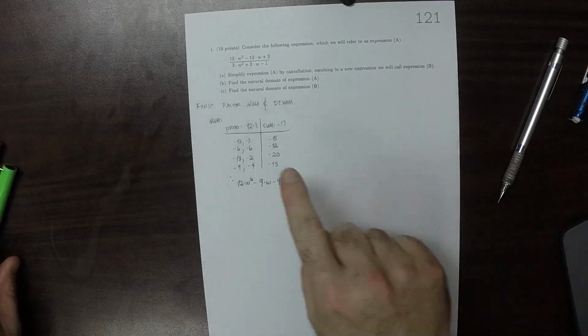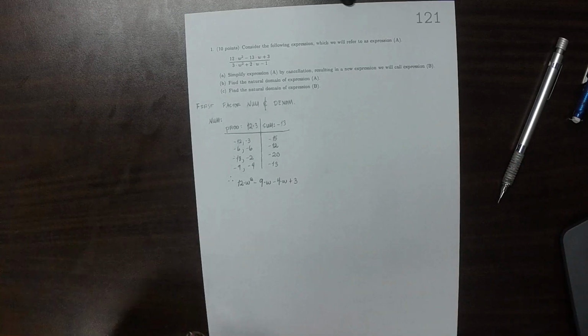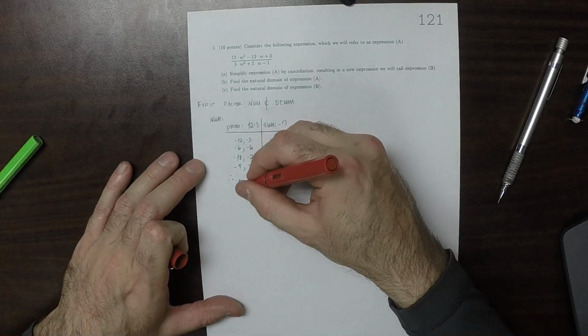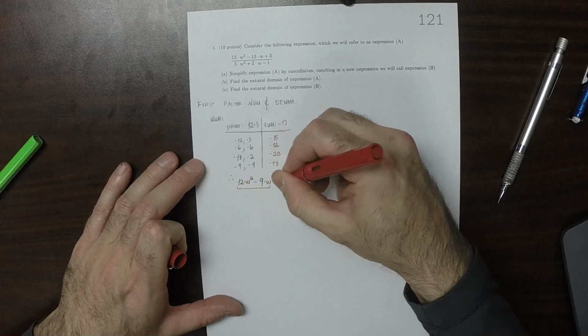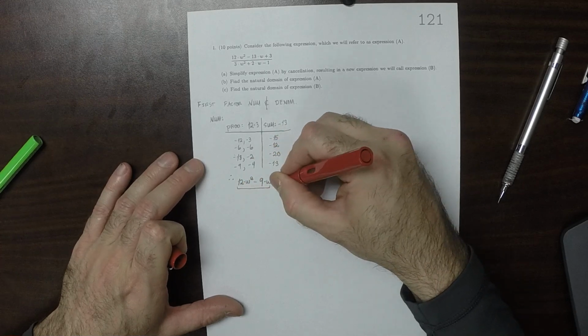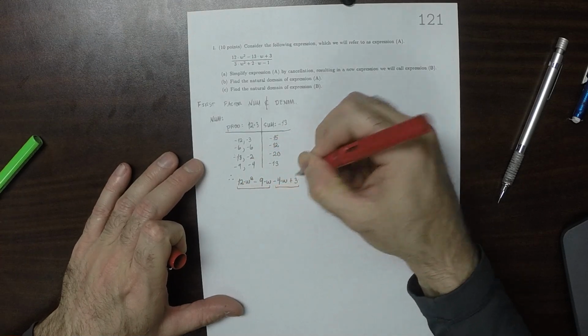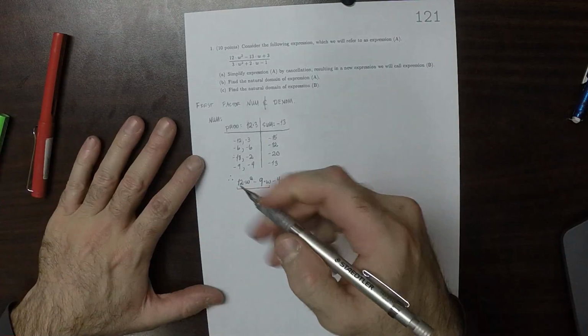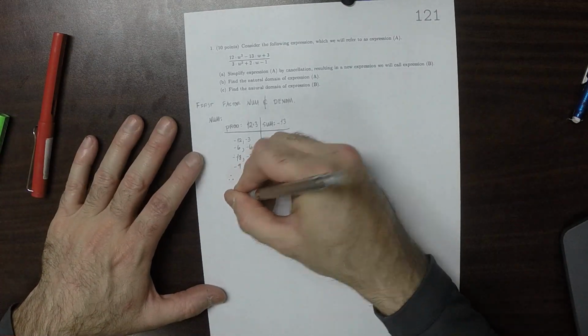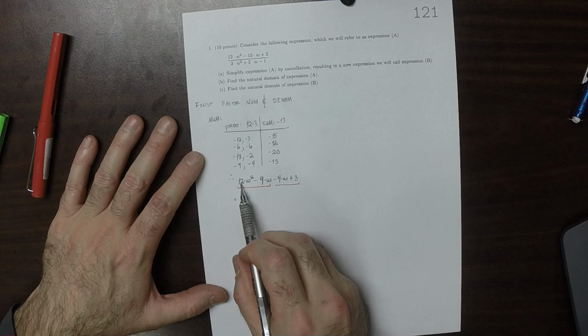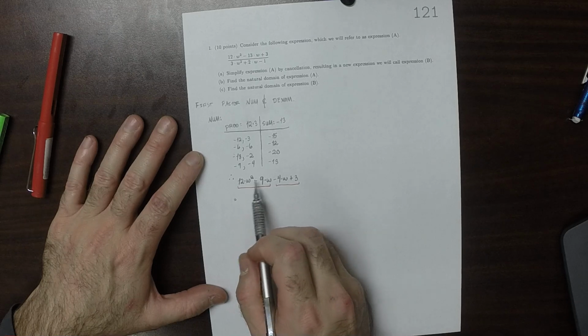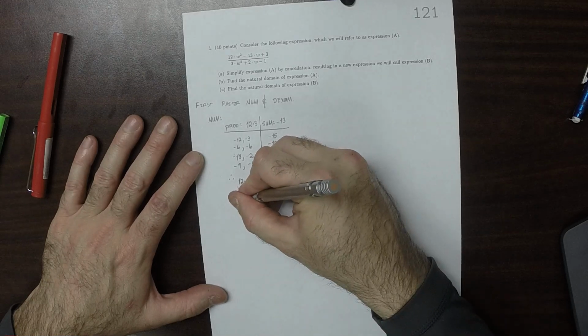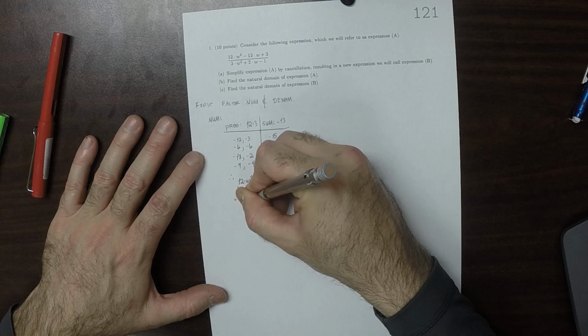Then we could make two groups of 2. The first two terms are the first group, the second two terms are the second group. In the first group, we'll factor out the greatest common factor. 3 divides 12 and 9, and also w, so 3w comes out.